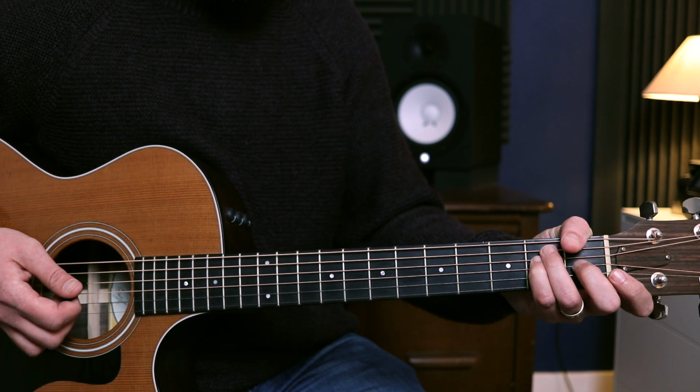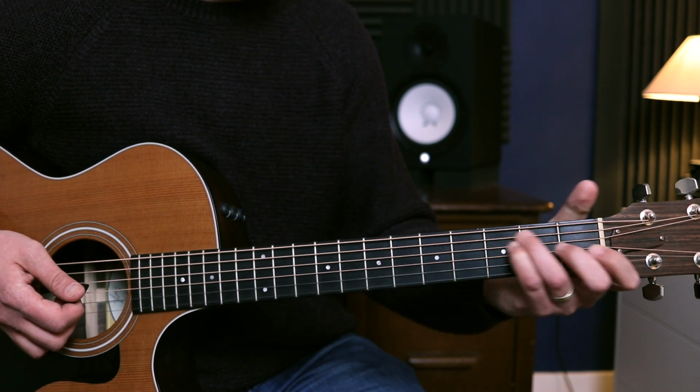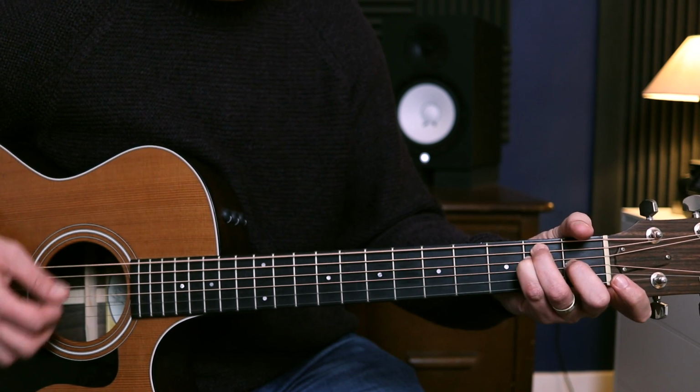And then the third part was going from E again to the G sharp minor to F sharp minor, and then E to G sharp minor to A, and that repeats twice. So.